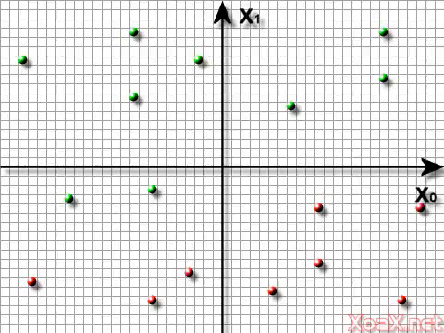We have a set of points classified into two groups. Here we show the points from one class in green and the others in red. The objective of the perceptron algorithm is to find a linear boundary such that the points in one class are on one side and the points in the other class are on the other side, like this.